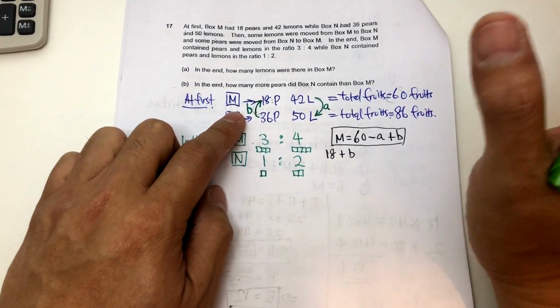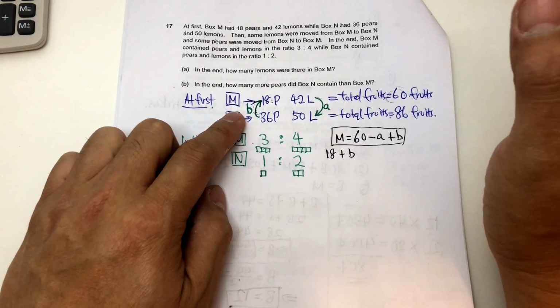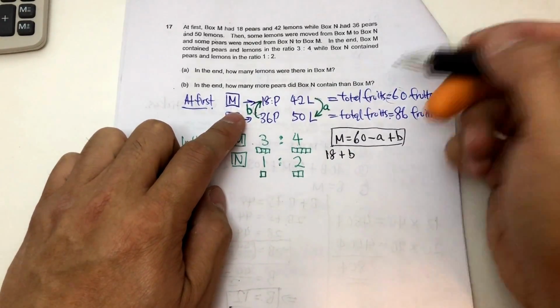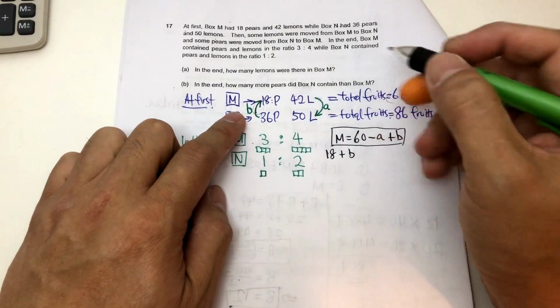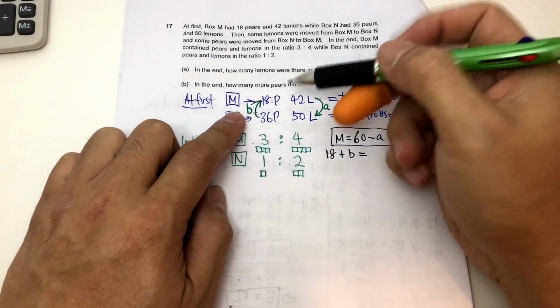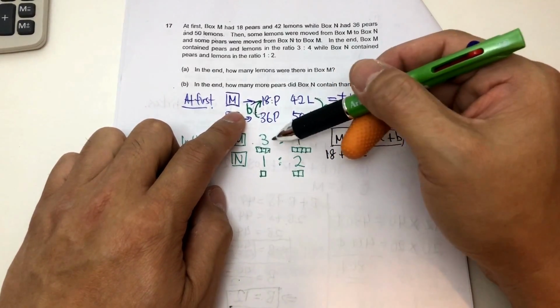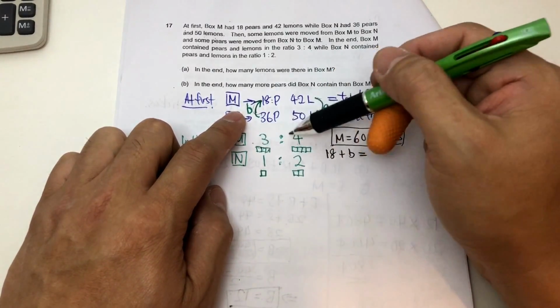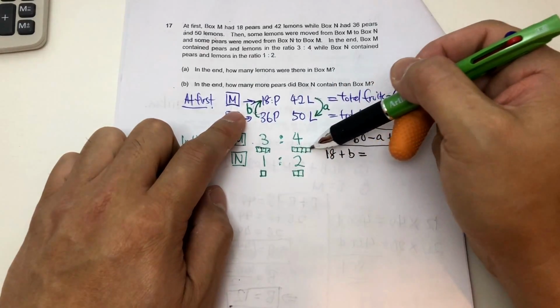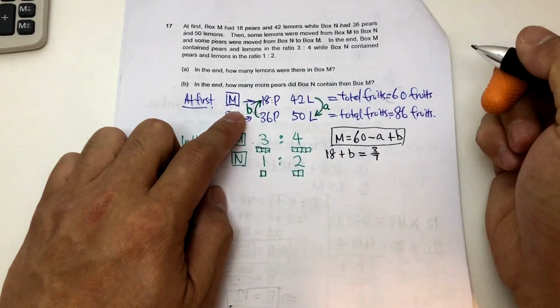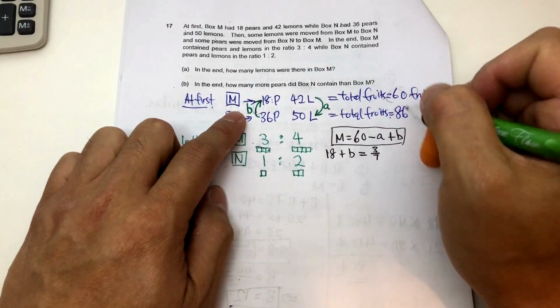There's no need for us to put P or L because these are just attributes of what those numbers mean, right? So 18 plus B is equal to 3 out of altogether 7, right? 1, 2, 3, 4, 5, 6, 7, equals 3 out of 7 of M.